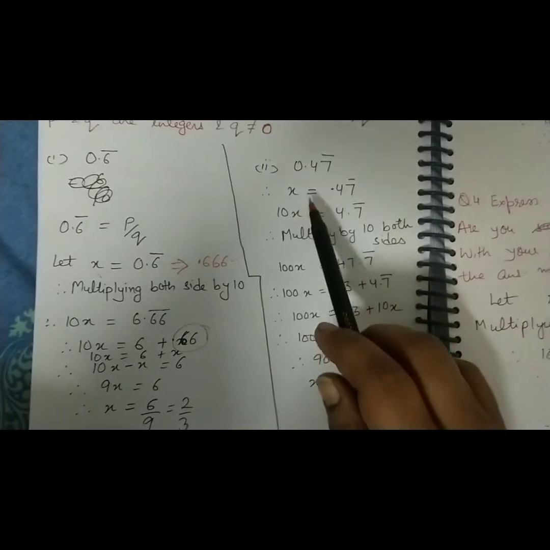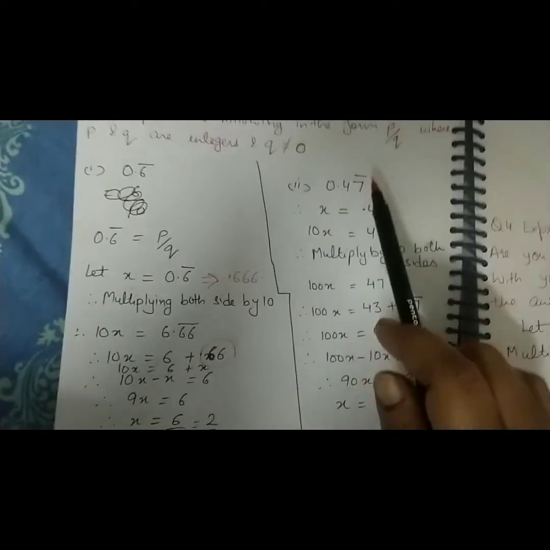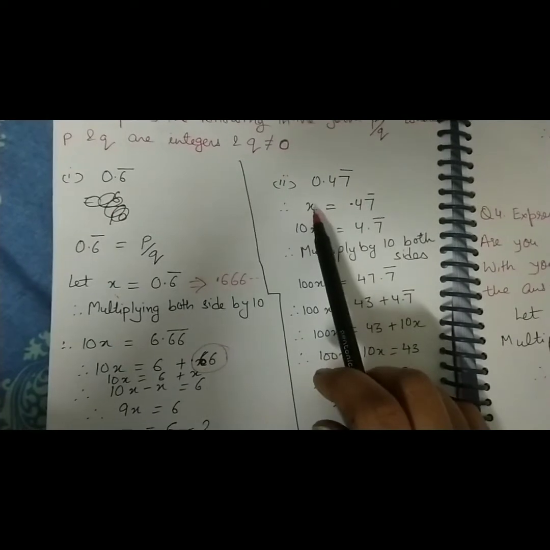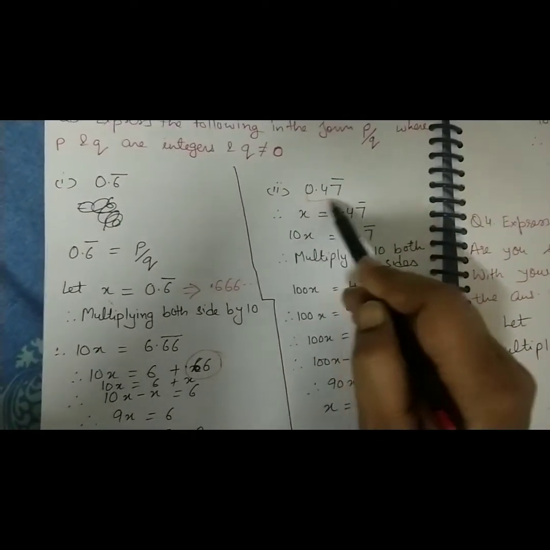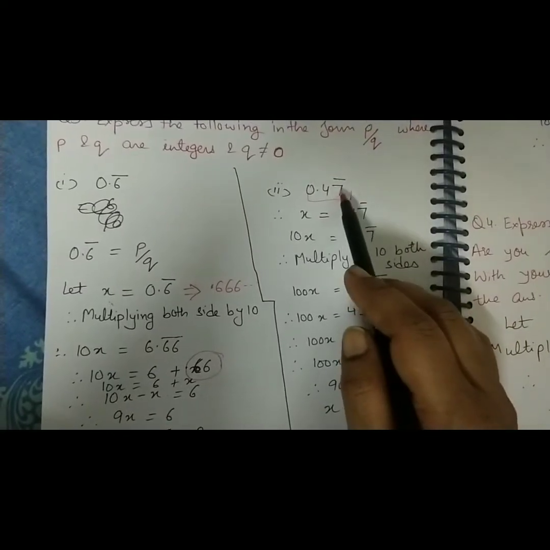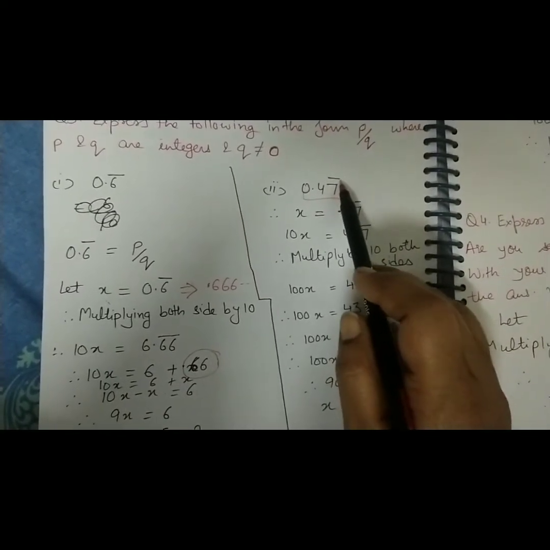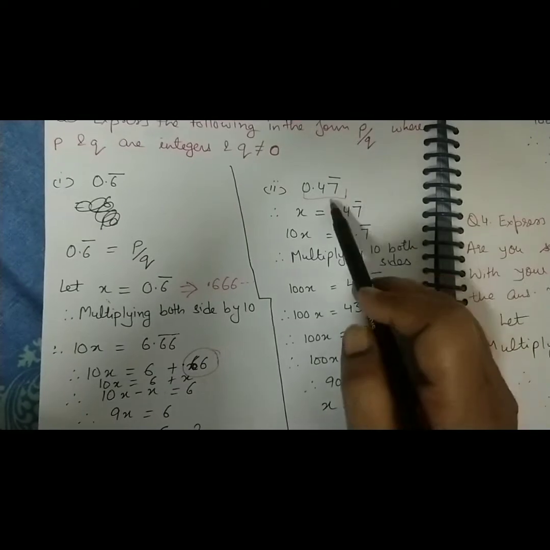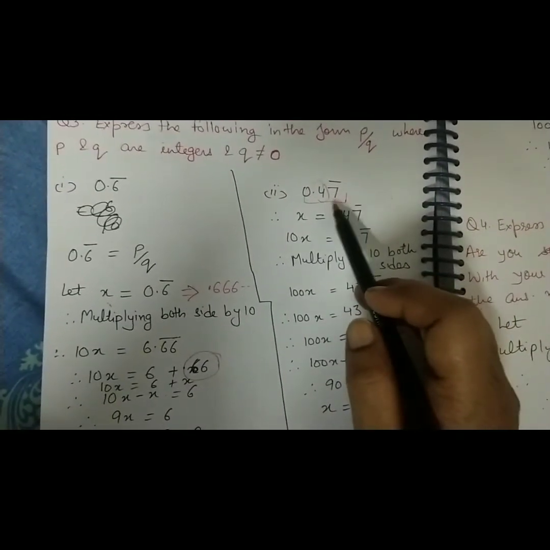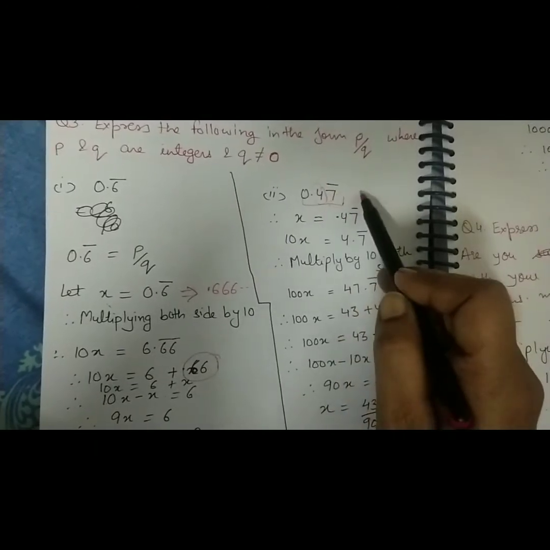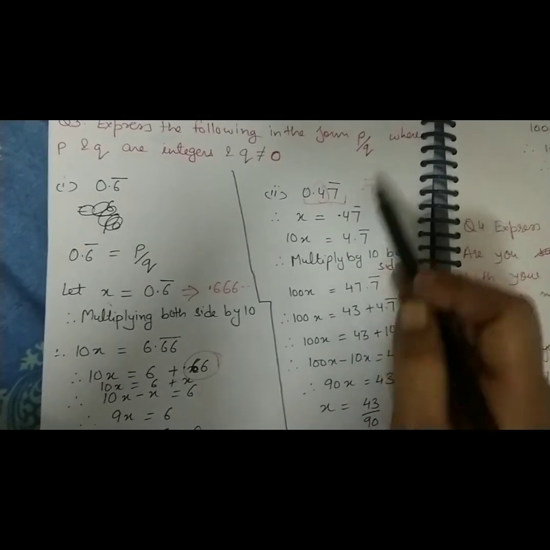Now the next question says 0.47 with the bar on 7. Let's take x equal to this. Over here you can see that only the 7 is repeating, not the 4. So we have to follow that string. After the decimal, the string has to follow.